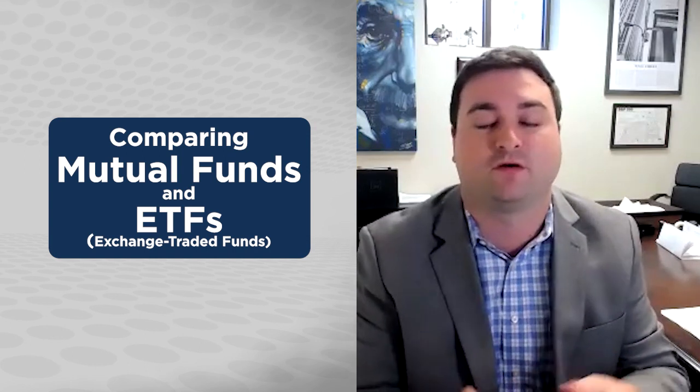Both take a pool of assets and invest them across, for diversification. For instance, there's equity mutual funds or ETFs that will invest in stocks, or they may be sector specific ones such as the materials sector or the tech sector. They will take a group of stocks that fit those requirements and invest across that spectrum. You could have an S&P 500 ETF or an S&P 500 mutual fund that will invest in the 500 companies of the S&P for diversification purposes. And so they're very similar in that way.